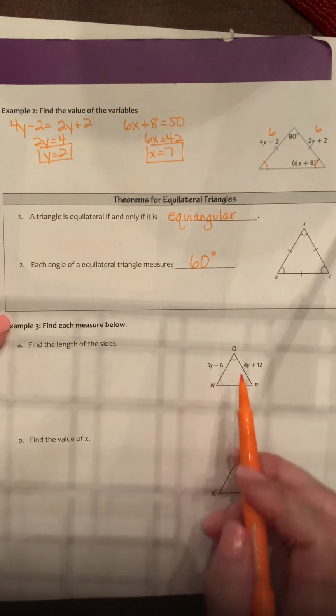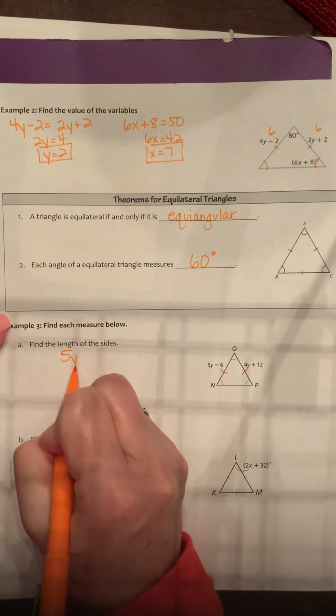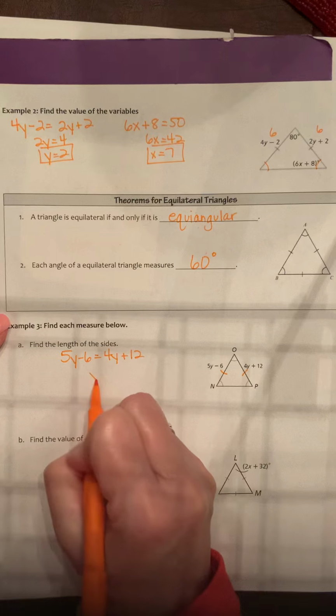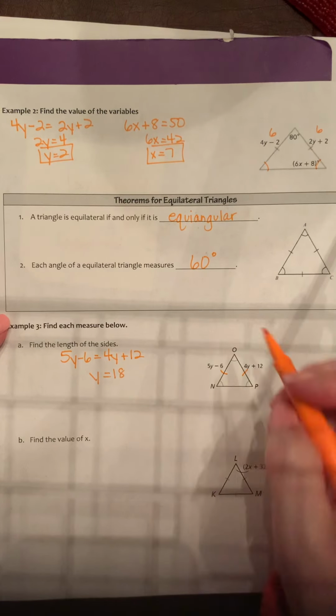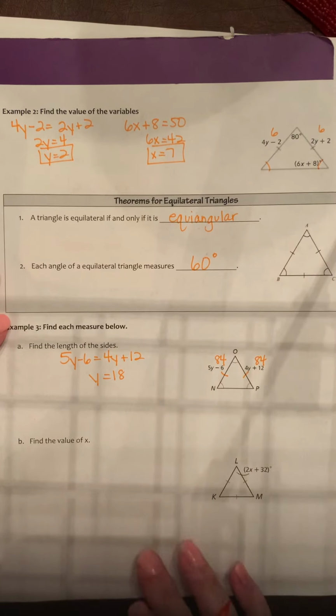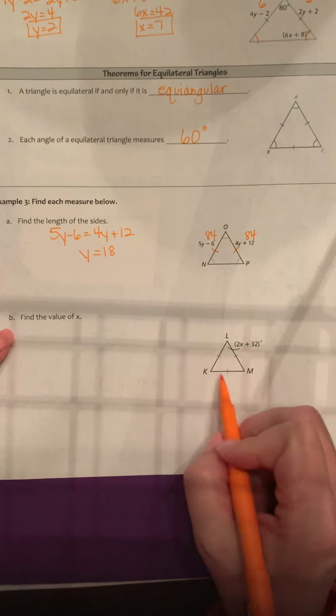It's an equilateral triangle, meaning these two have to be congruent. So we can set 5y minus 6 equal to 4y plus 12. We will get y equals 18. It's always a good idea to plug it in. You'll get 84 here and 84 there. So we are good. For this one, it tells us all the sides are congruent.